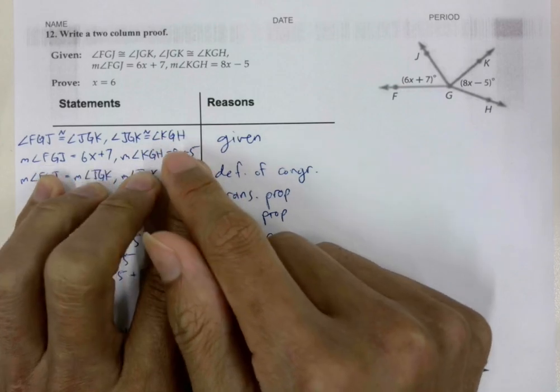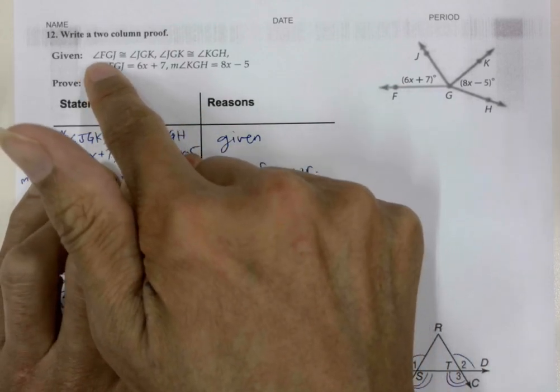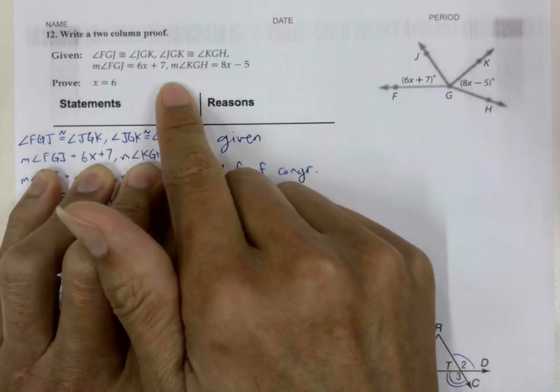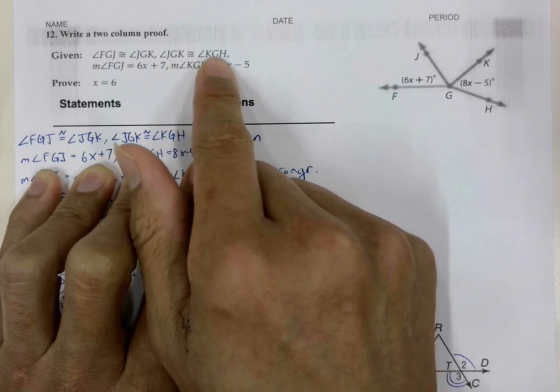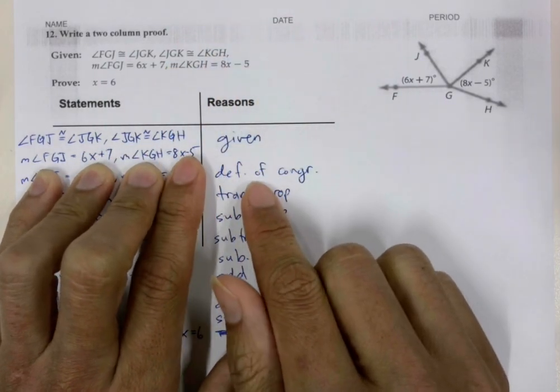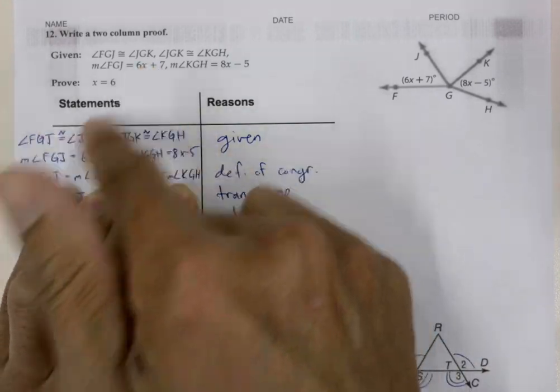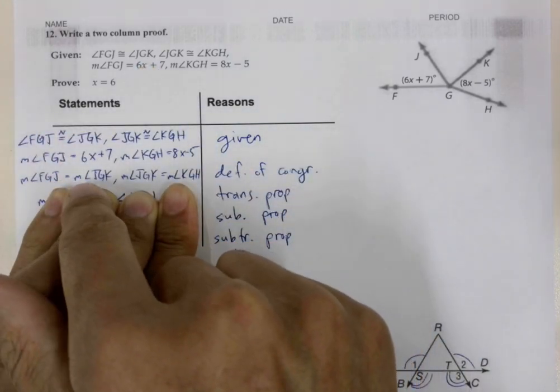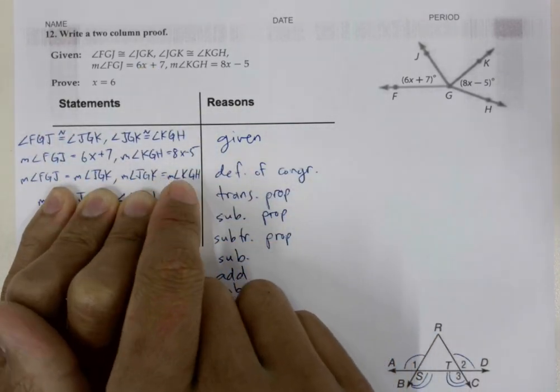So we want to go from there to the measure of this angle is equal to the measure of that angle, and the measure of this angle is equal to the measure of that angle. And the way we do that is with the definition of congruence, right? So now we go to measure of the angle is equal to the measure of the angle, measure of angle is equal to measure of the angle.